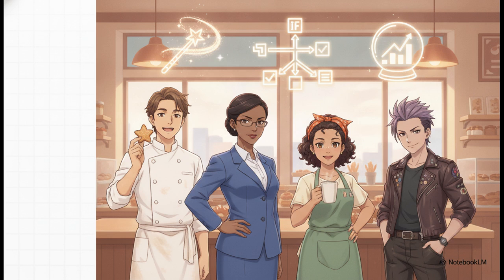Let macros handle the boring repetition. Let IF and nested IF statements make your automated business decisions. Use your AND, OR, NOT logic functions to enforce those complex bakery rules. And finally, confidently forecast the future with what-if analysis.